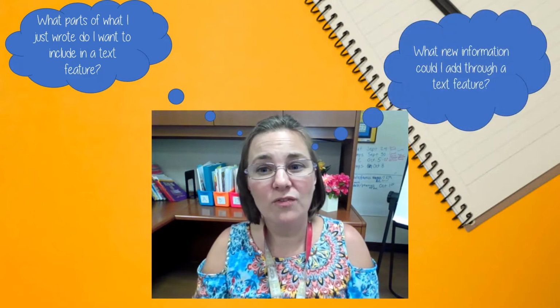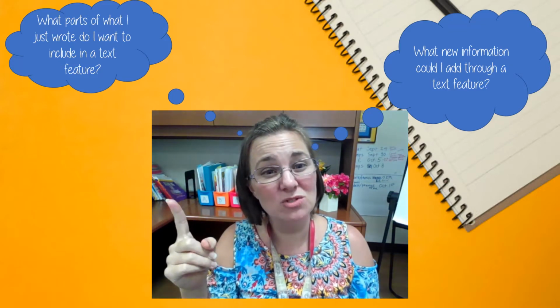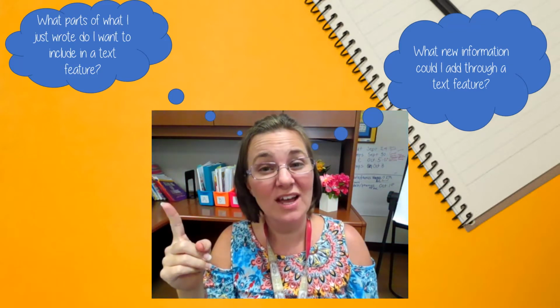Then we ask ourselves, what new information could I add in a text feature? So maybe there's something that you didn't write on the page, but you could make a text feature and that would tell your reader even some more information about your topic. So remember first, what parts of what I just wrote do I want to include in a text feature? And what new information could I add through a text feature?